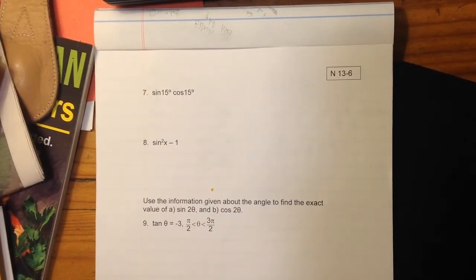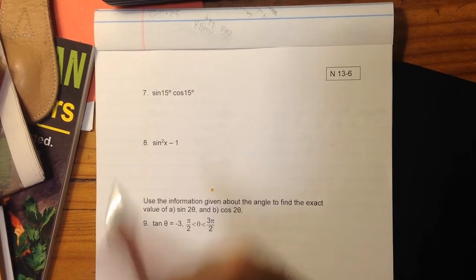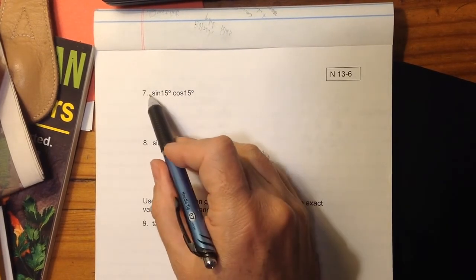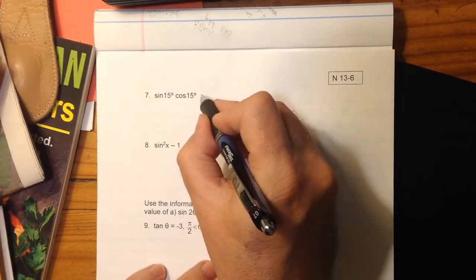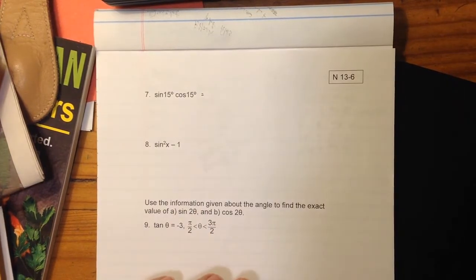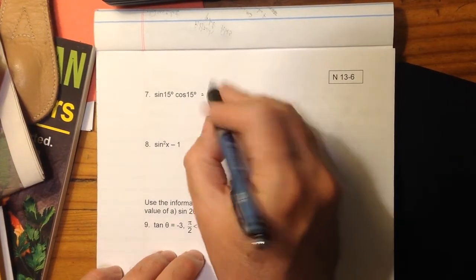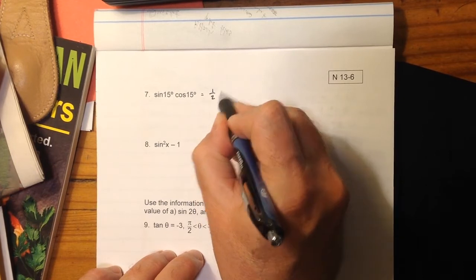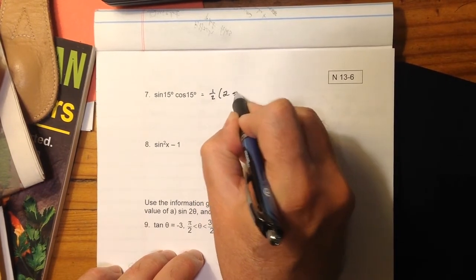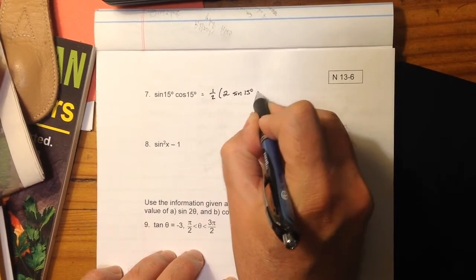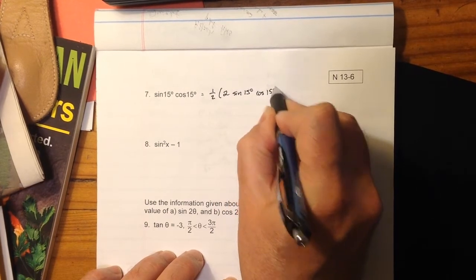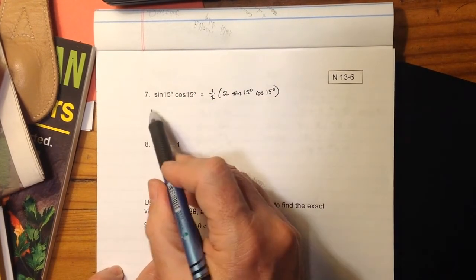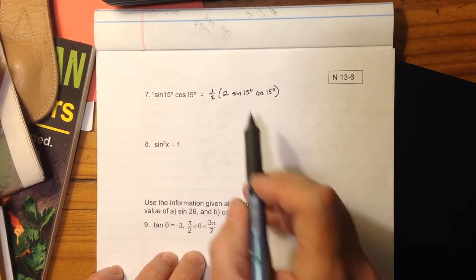Okay, same idea on number 7 as the last one. This looks like sine 2 theta, except I don't have a 2 in front. If we were in class, I would be saying, why don't y'all try this one? But since we're not in class, here we go. I'm going to say 1/2 times 2, sine 15 degrees, cosine 15 degrees. Okay, 1/2 times 2 gives me that understood 1 in front here.